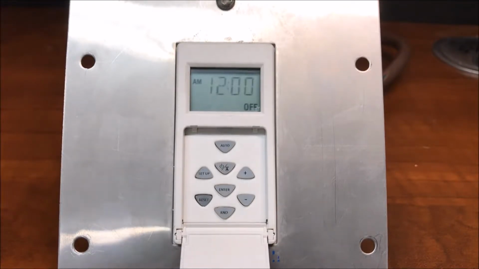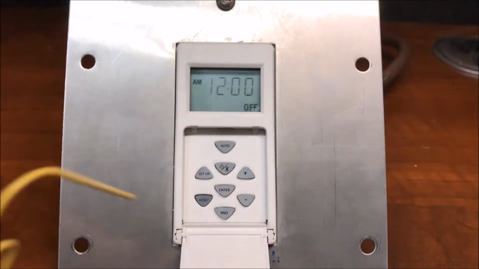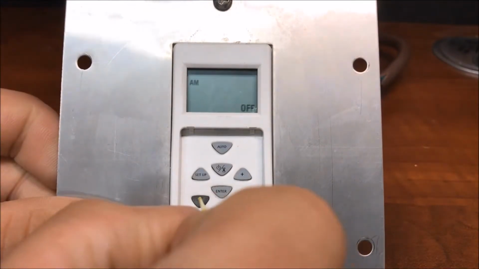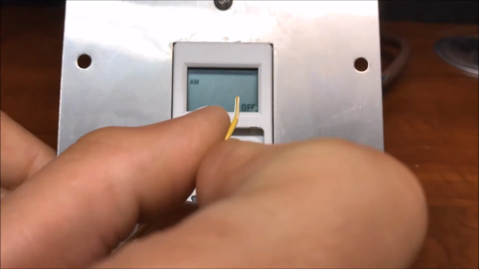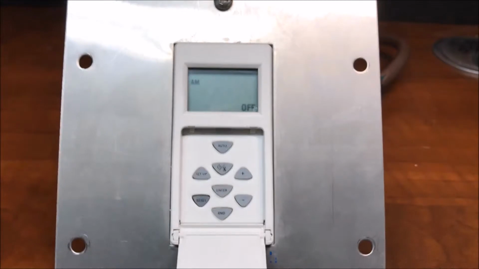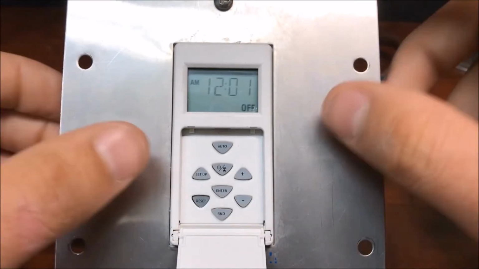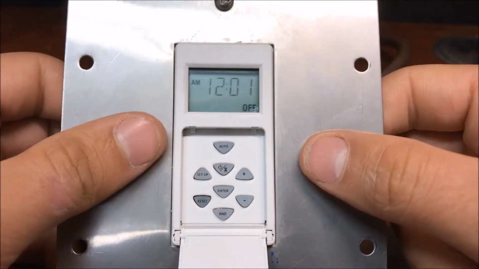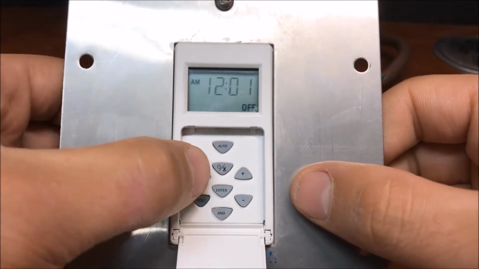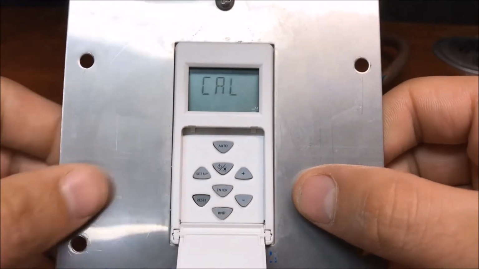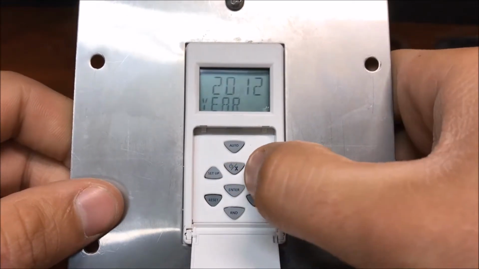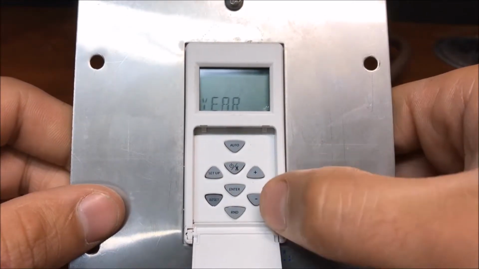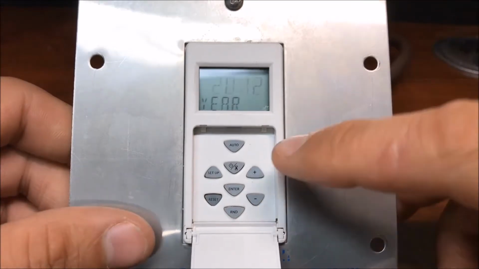Now, the first thing we're going to need to do to reset this is have a paper clip to hit this reset button right here. When you hit that, it will zero everything out to 12 o'clock a.m. Now, to get the time, the year, the date, and all the programs set up, you're going to hit the setup button once. And you'll see calendar right here. Go ahead and hit enter. And you have your up and your down buttons right here to start getting everything set up.